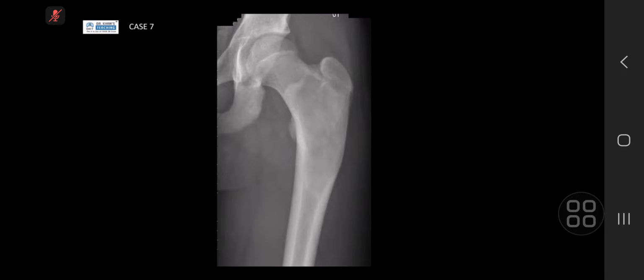There is a ground glass density of the medullary cavity with expansion. There is no cortical breaching. The upper end shows a clear edge of the pathology. The lower edge is continuous, not ill-defined, no soft tissue mass.